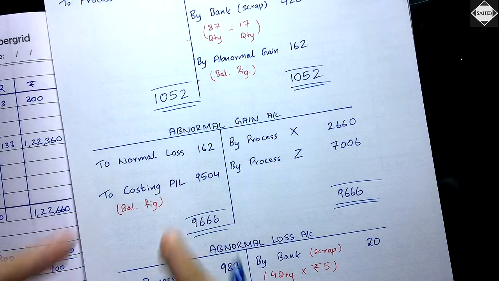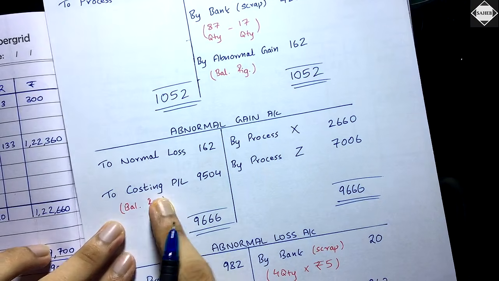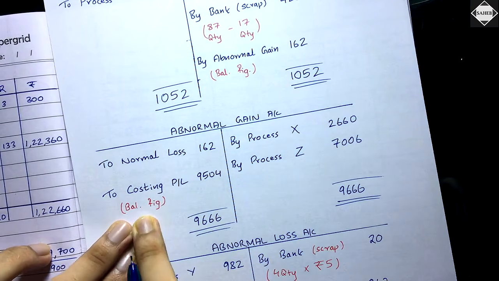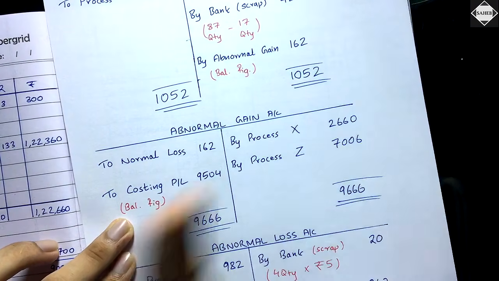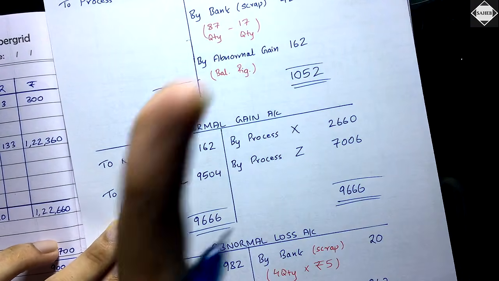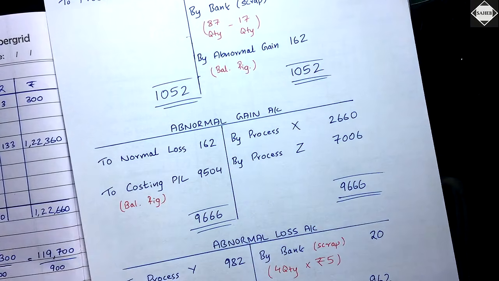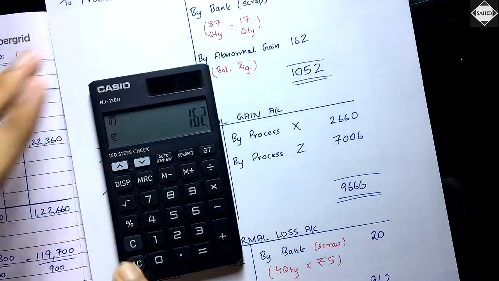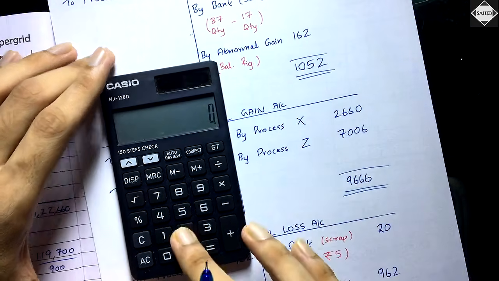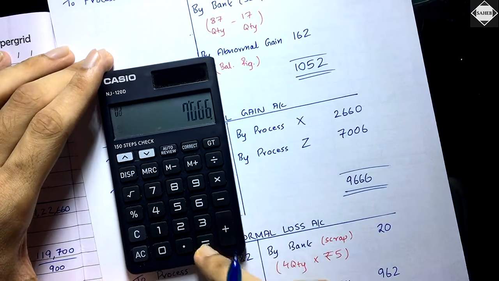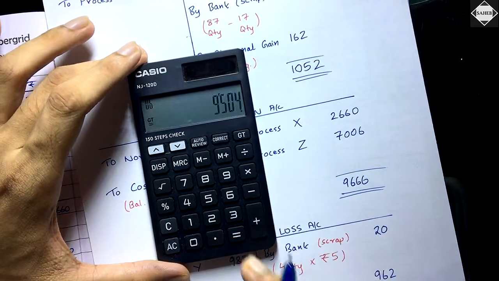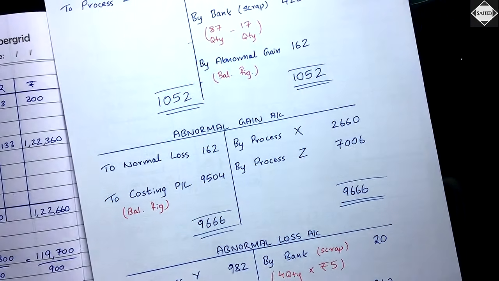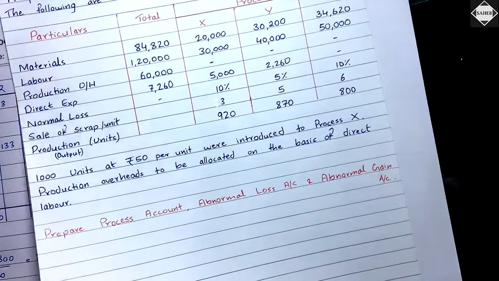Then you will have a balancing figure, and that balancing figure will go to the costing profit and loss. Here it will come on the debit side, but since this is abnormal gain, a gain, in costing profit and loss it will go on the credit side, the opposite side. So see here, the credit side is bigger: 2660 plus 7006, that's equal to 9666, minus the normal loss 162, that's equal to 9504. Is that clear?